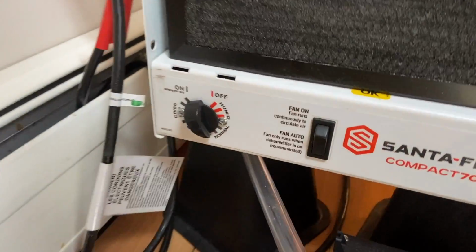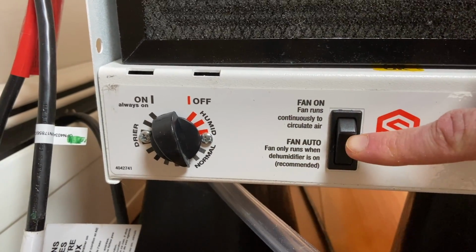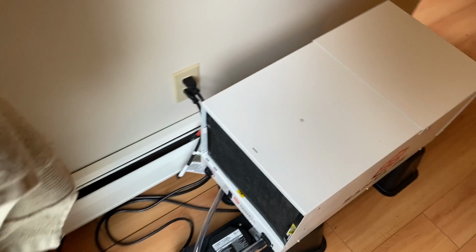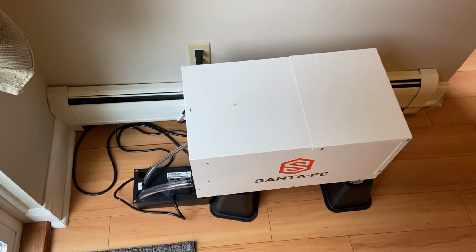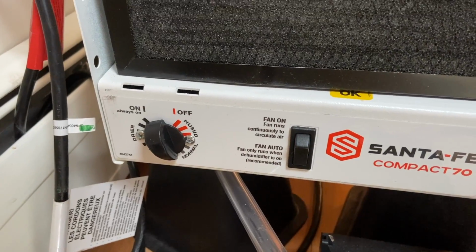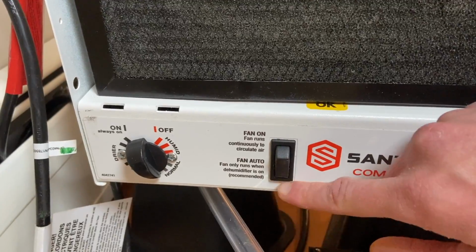If you want the fan to always be on for air circulation, then you just flip this switch to fan on. If you want the fan to only run when the dehumidifier is dehumidifying, then you flip the switch down.